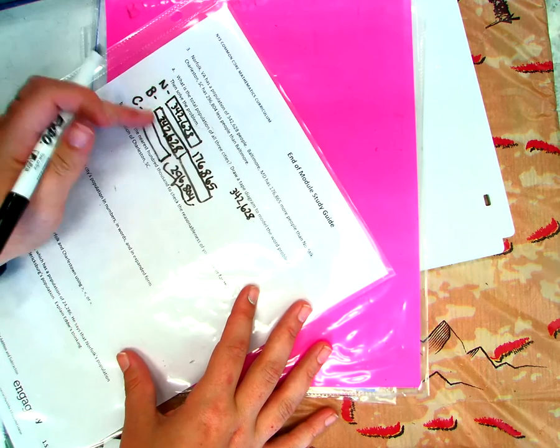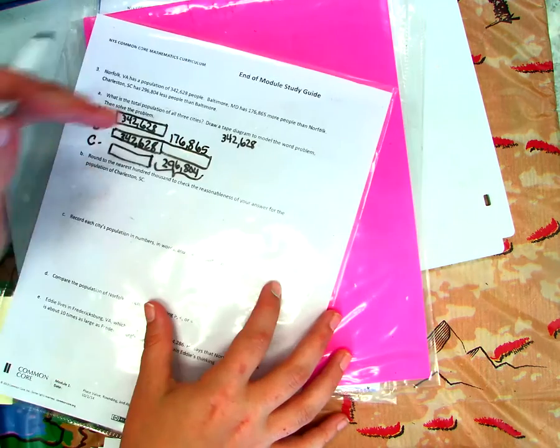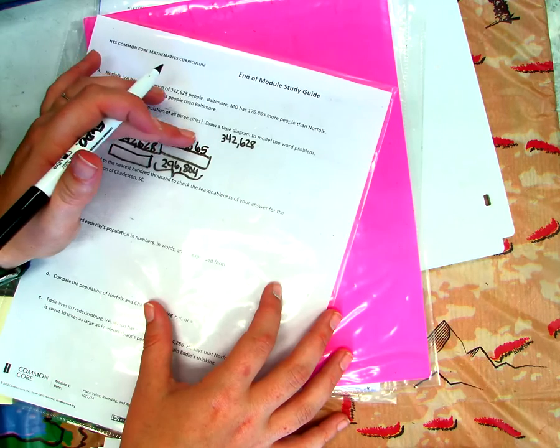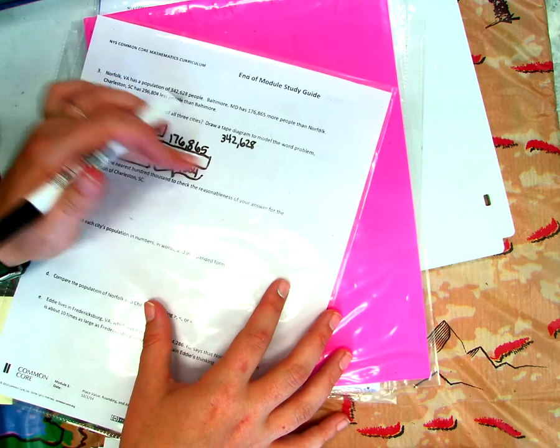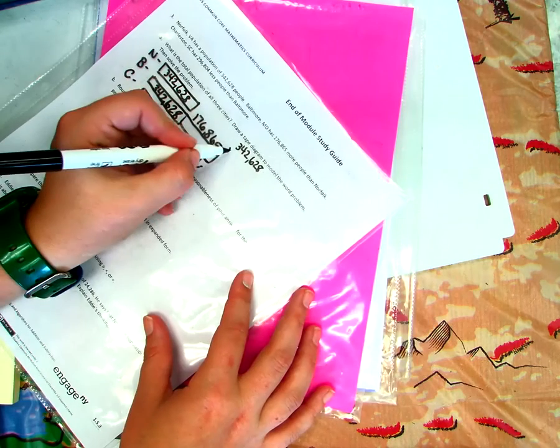342,628 plus the 176,865 to get all of Baltimore.